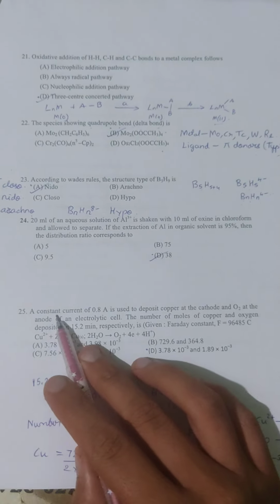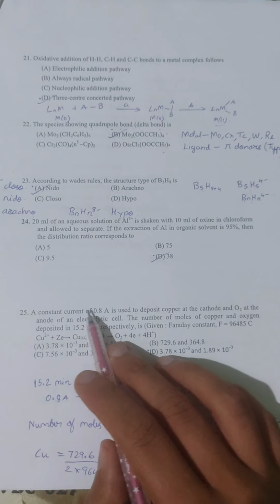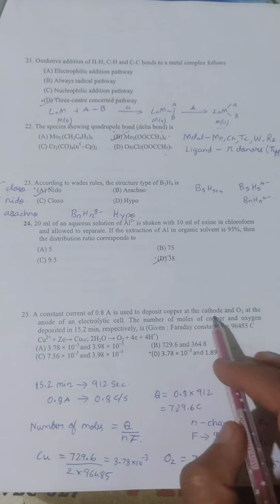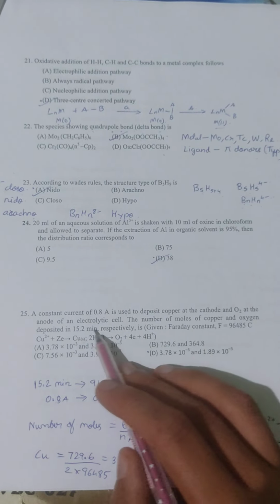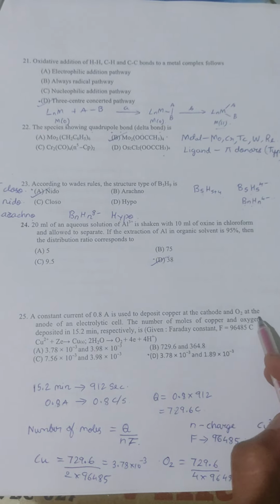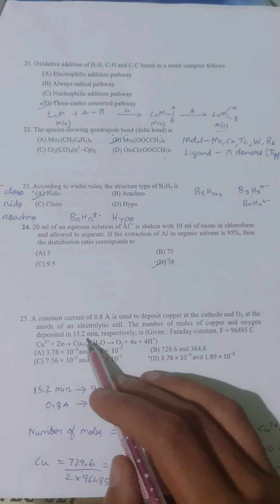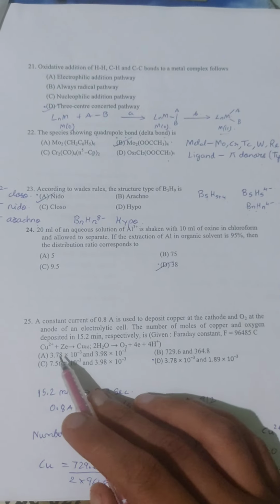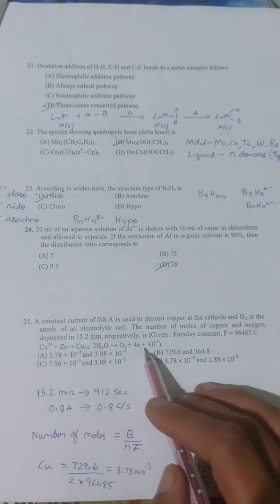So the next question is: a constant current of 0.8 ampere is used to deposit copper at the cathode and oxygen at the anode of an electrolytic cell. The numbers of moles of copper and oxygen deposited in 15.2 minutes, respectively, is. Here they have given Faraday's constant and the reaction taking place.